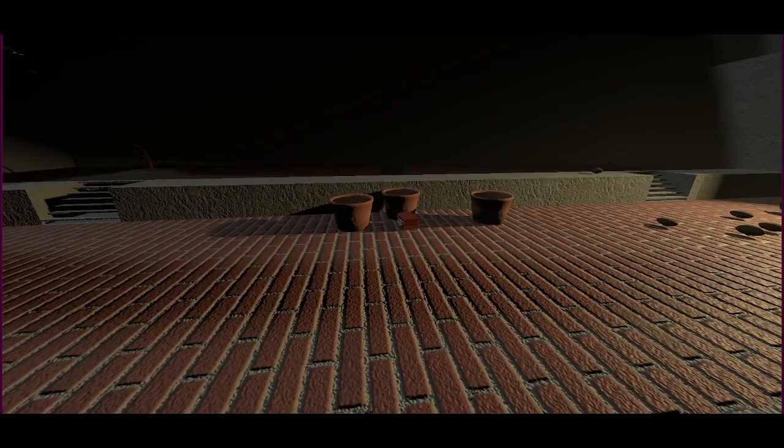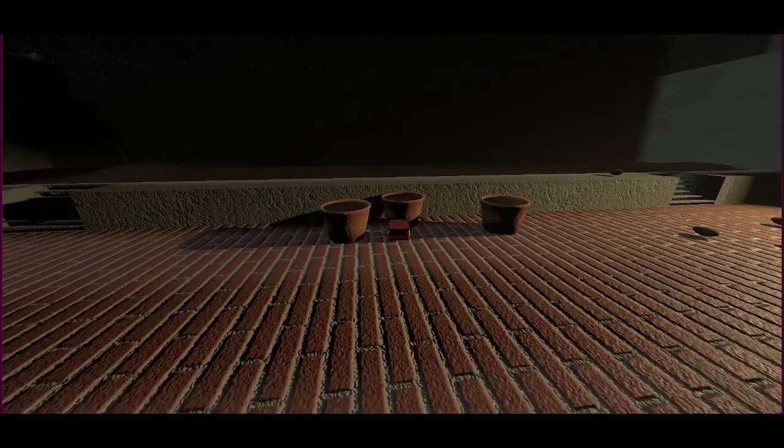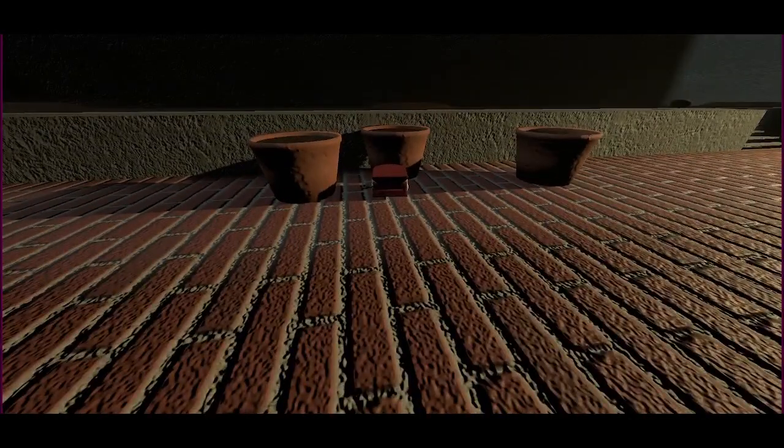The chomper doesn't know that that's in front of him. Interesting. I don't want to fix it right now. I'm right over here.